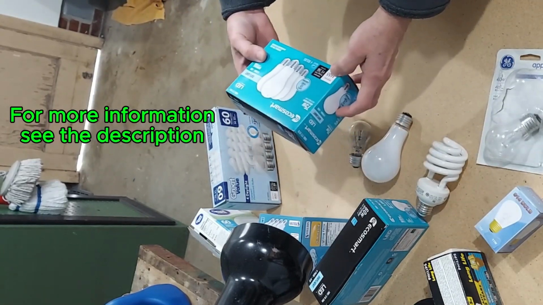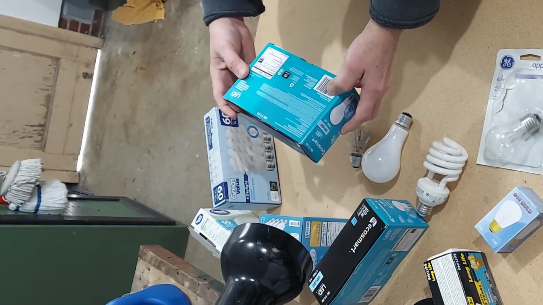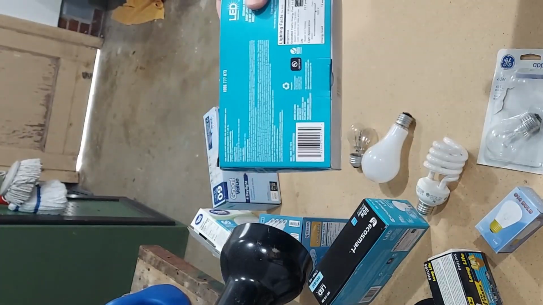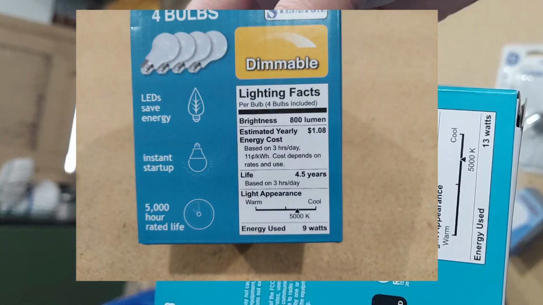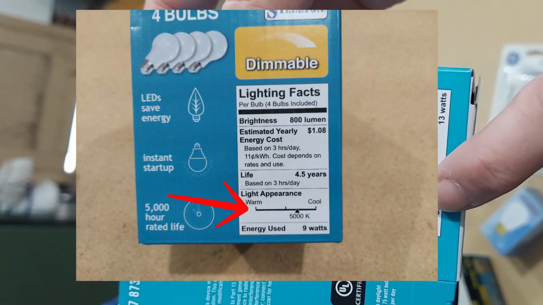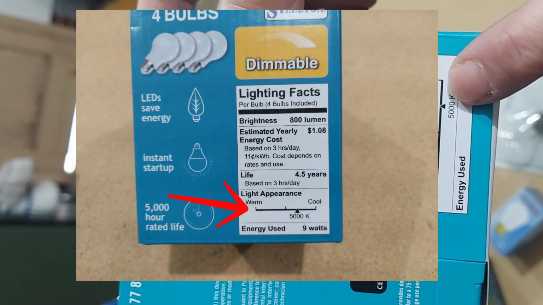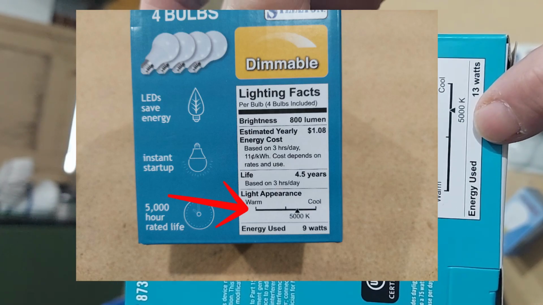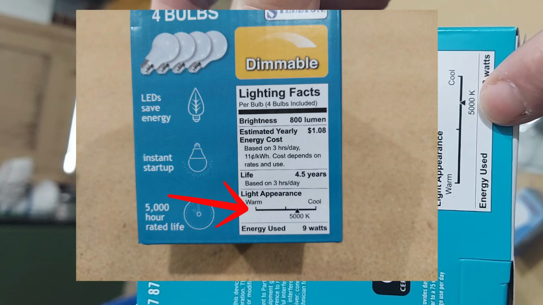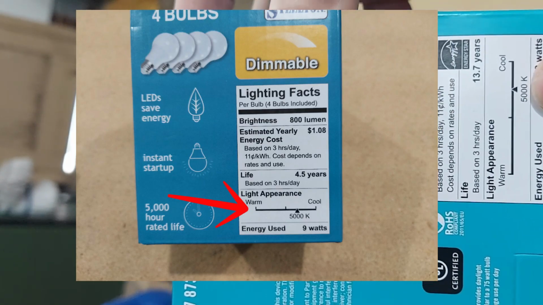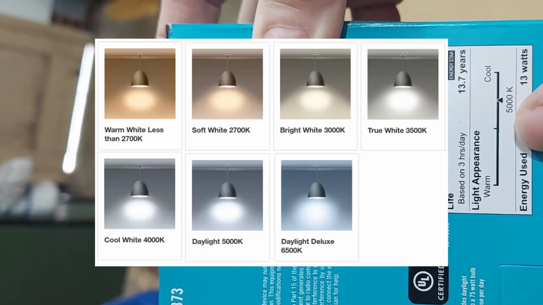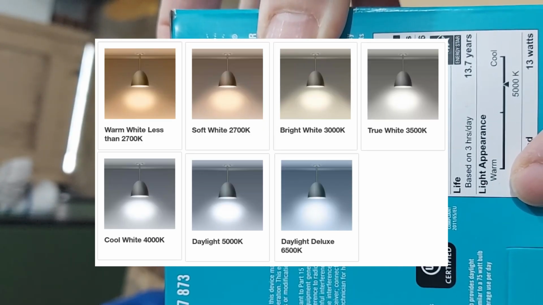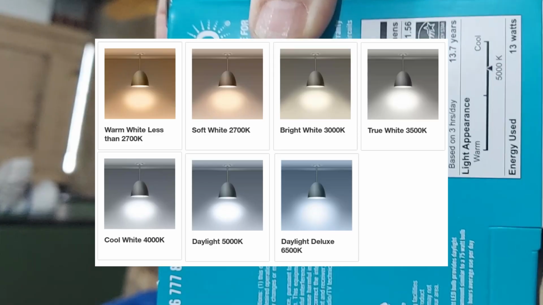Now, the first thing I want to talk about is how to select a light. If we come over here, let's get close to the camera. Right here, it shows you how warm or how cold the light will be. The bigger the number, the more like sunlight, like daylight. As the number goes down, it's more like a warm, kind of night light.